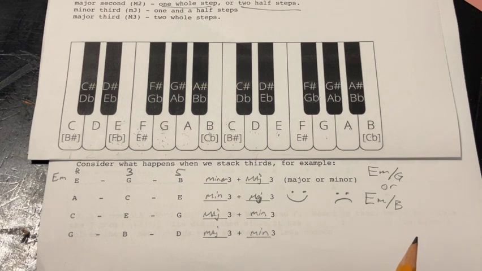See, that's just E and F, but I'm playing second inversions with each of those chords, or the first inversions. Okay, makes sense so far?